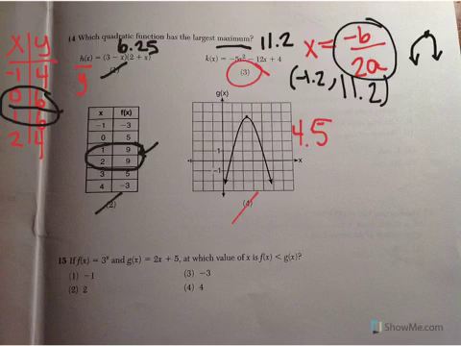Number 15: if f of x equals 3 to the power of x and g of x equals 2x plus 5, at which value of x is f of x less than g of x? Well, here we have f of x, but remember that's really just y. So I'm going to type in y equals 3 to the power of x. And again, g of x is really just a y, so I type in y equals 2x plus 5. Then I can look at the table to figure out when the y value in f of x is smaller than the y value in g of x.